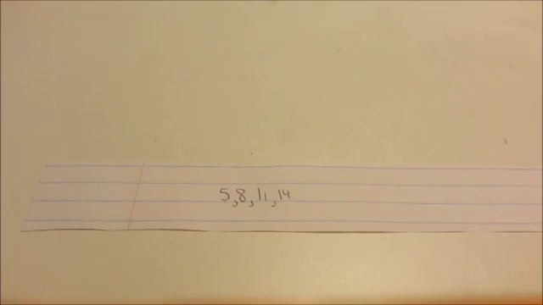Well, what if you're asked to identify whether or not a sequence is arithmetic? Let's say you're given the numbers 5, 8, 11, and 14. All you have to do is decide whether or not it's arithmetic. From 5 to 8, you add 3. From 8 to 11, you add 3. From 11 to 14, you add 3 again. So you know that it's arithmetic. Unfortunately, it's not always that easy.